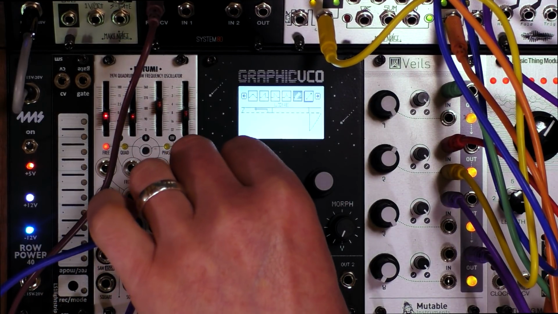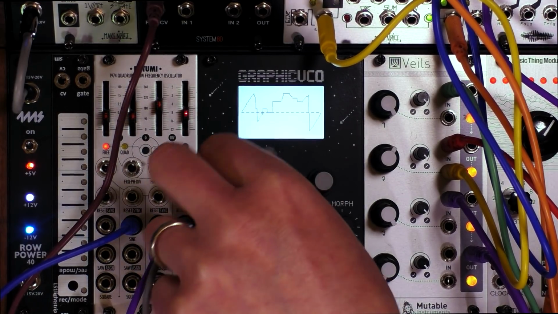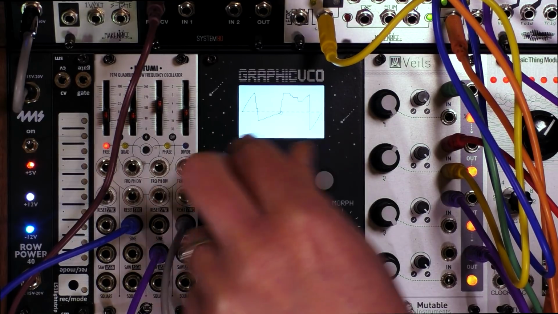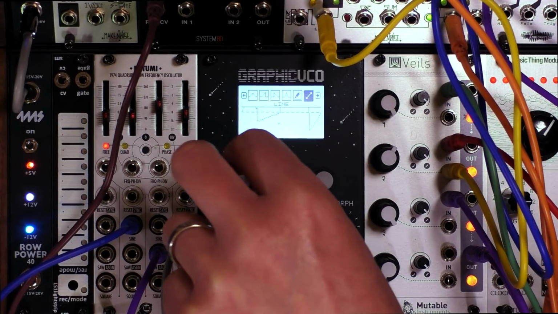Another option is a line tool. So I hit a spot and then move, and it will draw a line to the next spot. Oh.